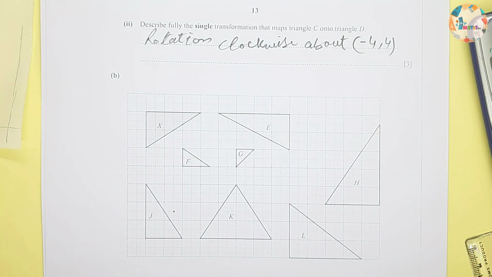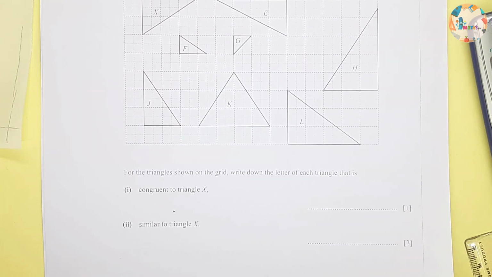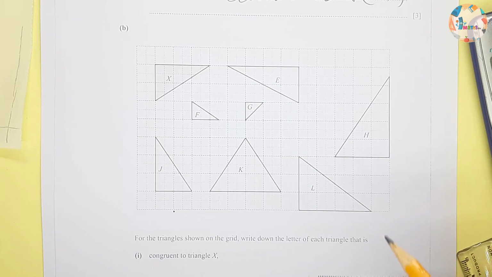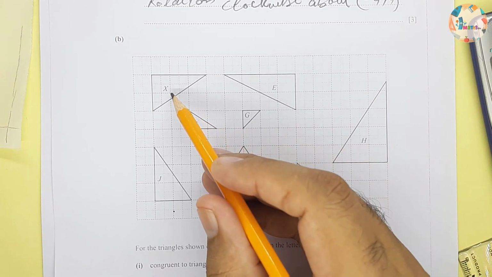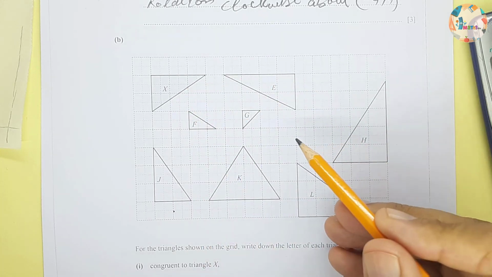Then B part, for the triangles shown on the grid, write down the letter of each triangle that is congruent to triangle X. So congruent to triangle X, this one, I will have to check.